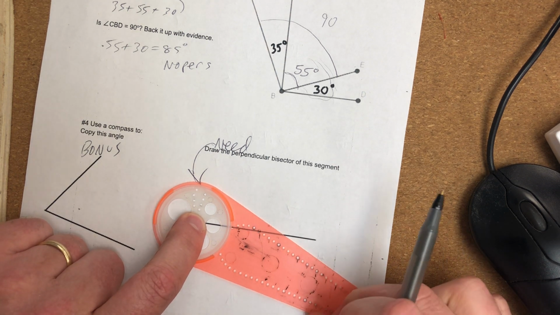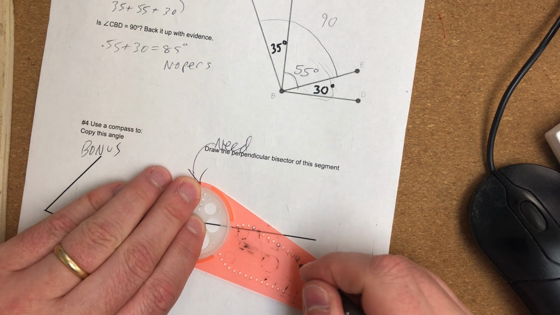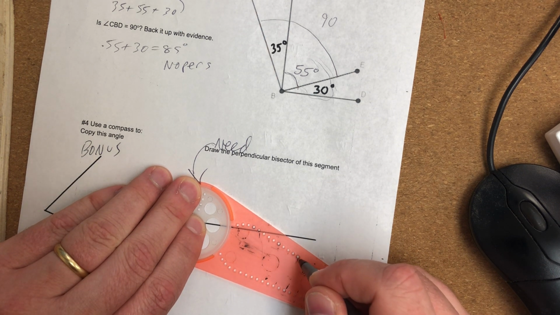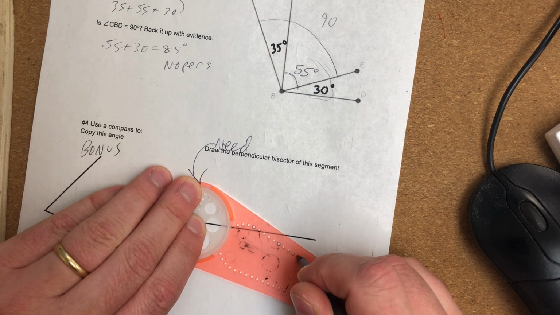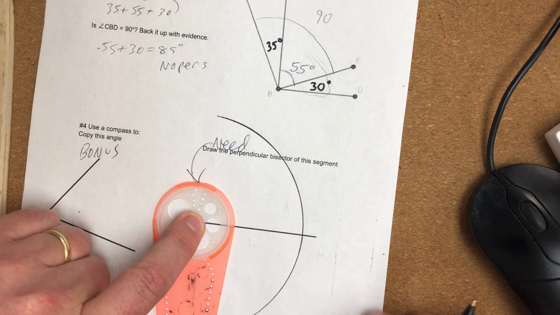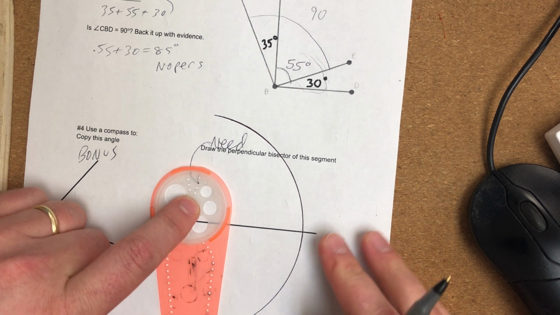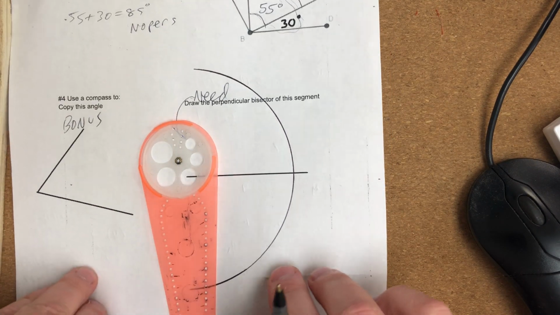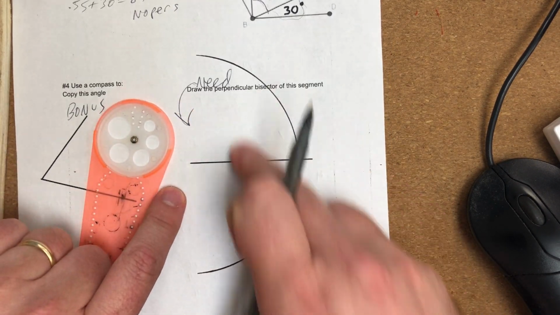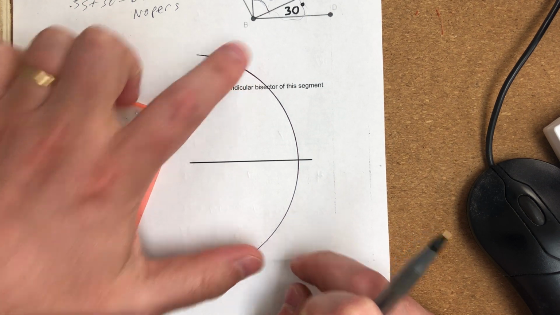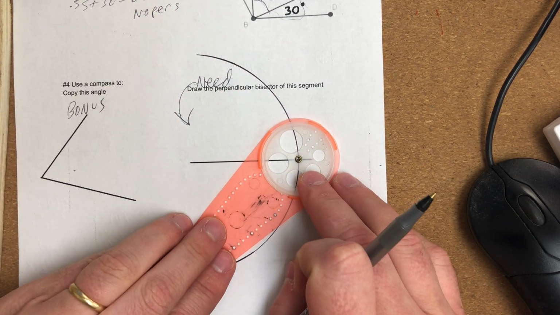This compass doesn't have a lot of markings left on it, which is unfortunate. So I'm going to pick this one and just mark it. If you think about what we're about to draw, my goal is to put something through the middle here. So I want to make sure that I make it all the way up to here and here.